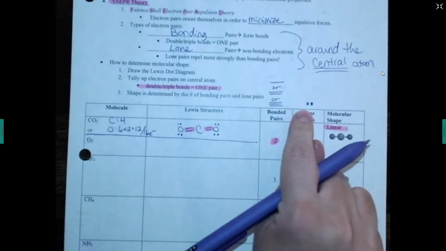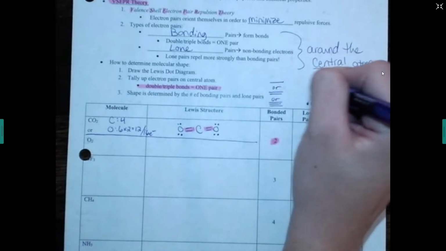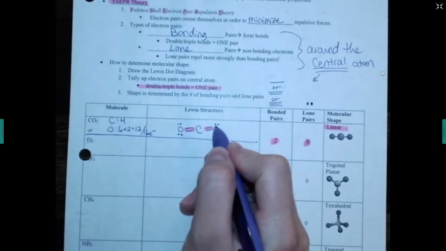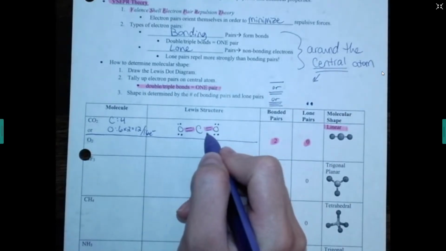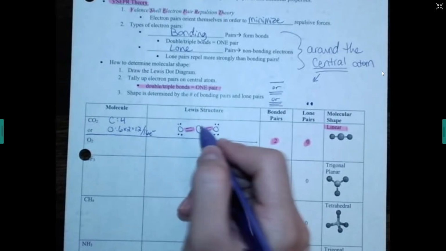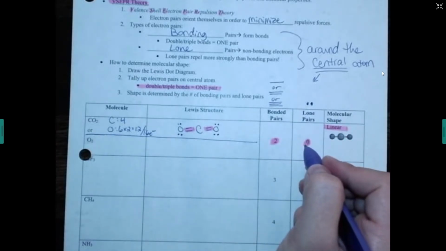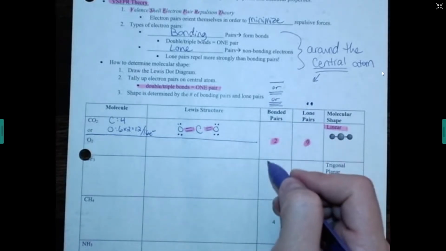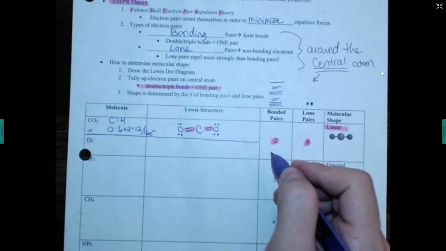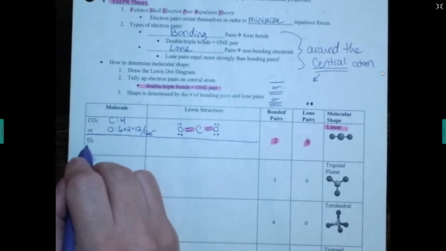Now again, we're only looking at the central atom. So yes, there are lone pairs here, but I'm only interested in what's around my central atom. Because there are no lone pairs around my central atom, it's linear. Okay? Now, what if you have something like this that's a diatomic element?